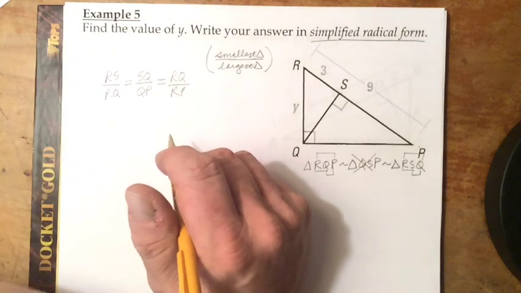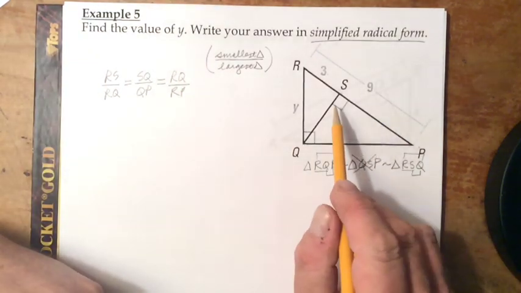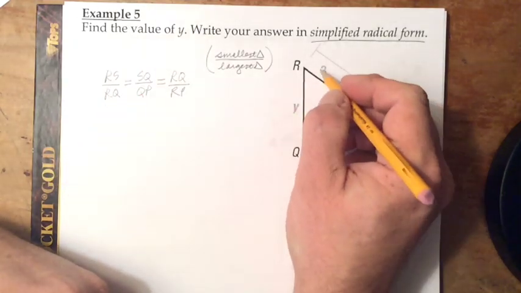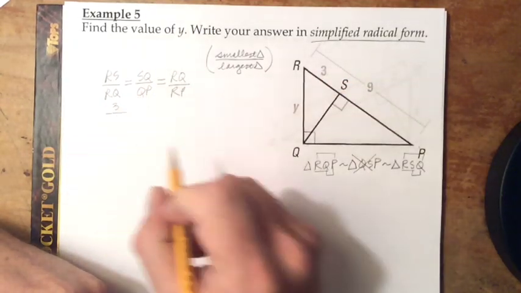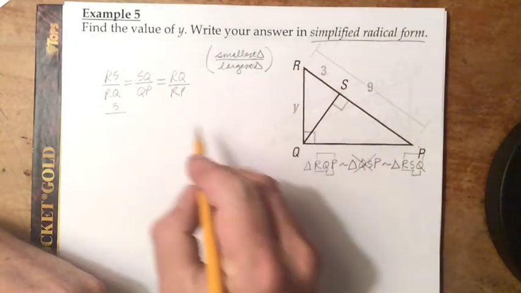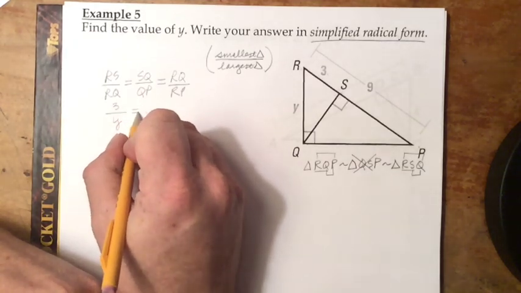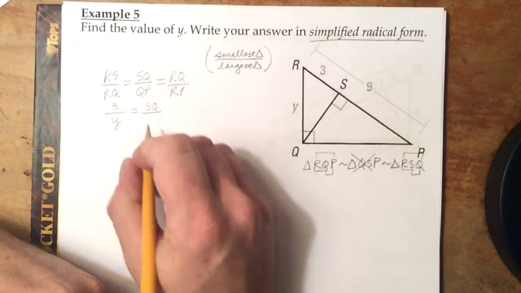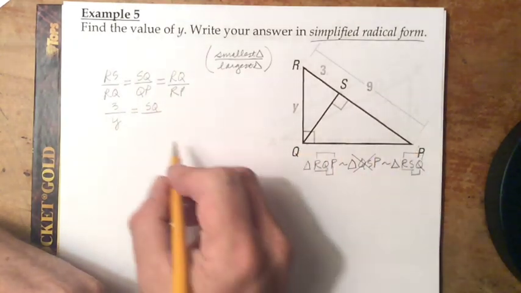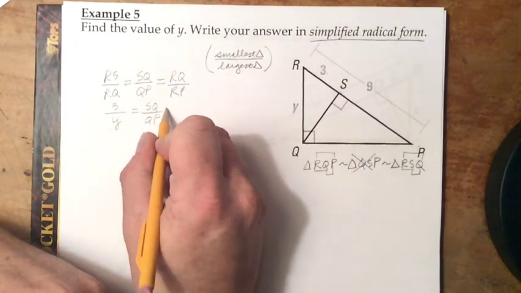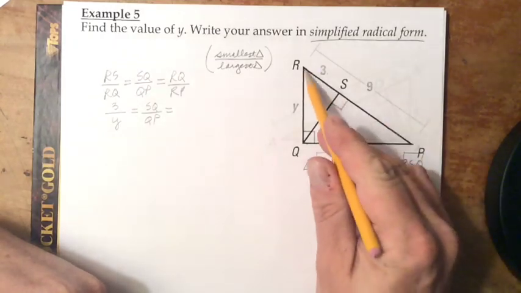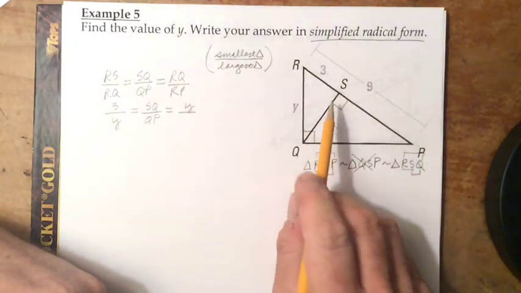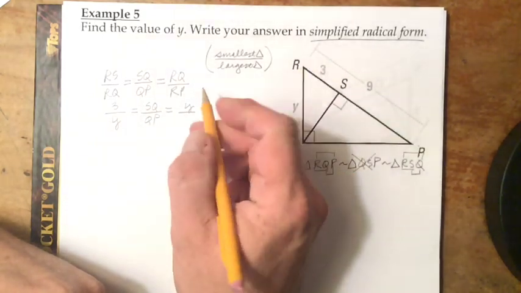So now substitute in values for everything that I know. RS here is 3, is to RQ, which is Y, equals SQ, which we don't know, is to QP, which we also don't know, as RQ, which is Y, is to RP. RP is the 9 here.